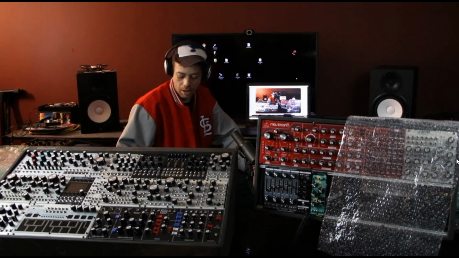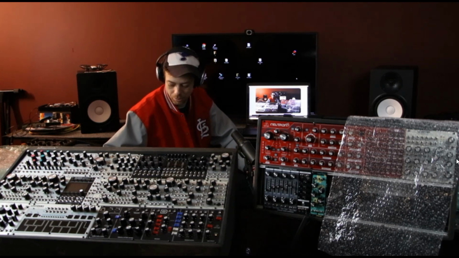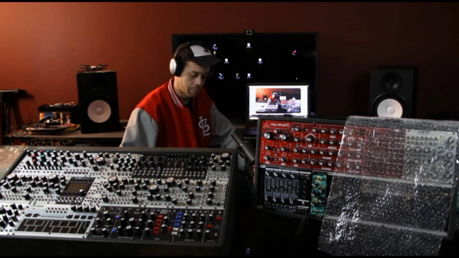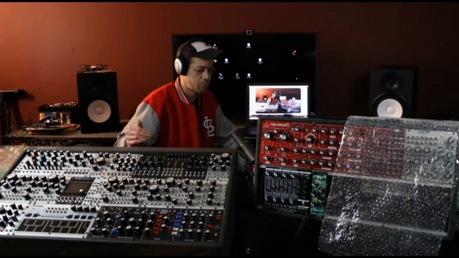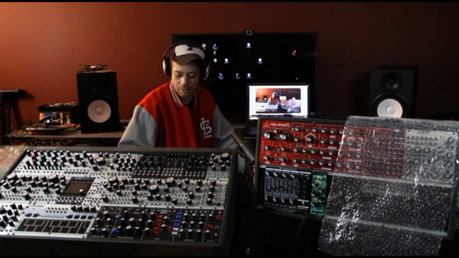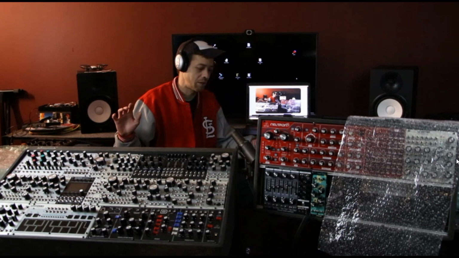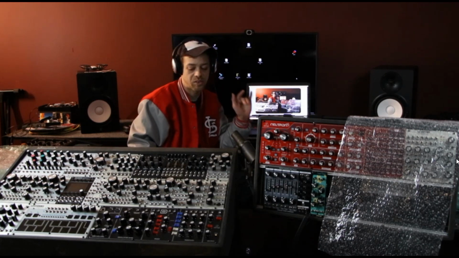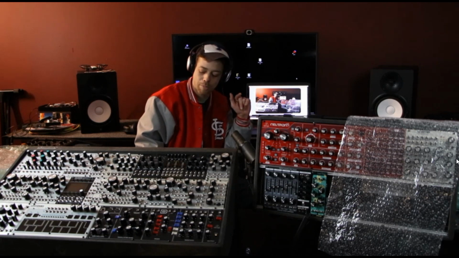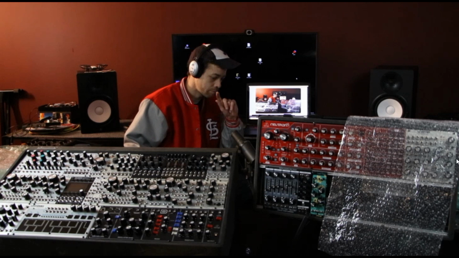So again, I know what I'm doing whenever I'm playing my MPC. I love the pressure sensitive pads. I love that I can control my piano, my other synths. I can control this. I can use that. And the best thing about it is the sequencer.